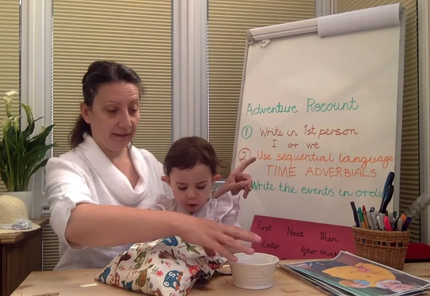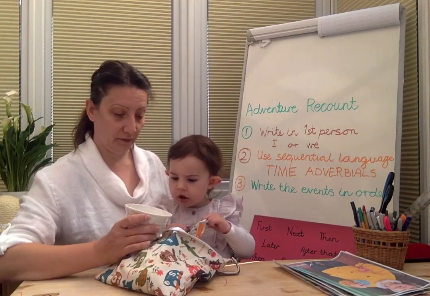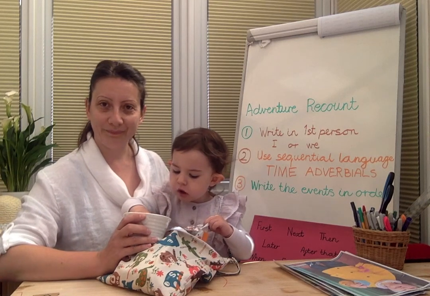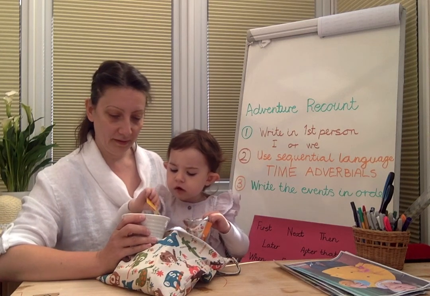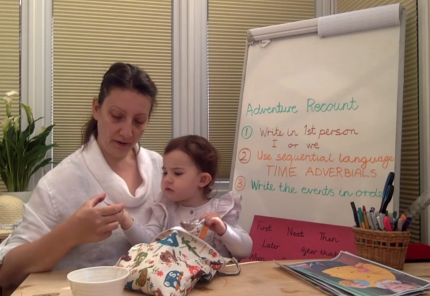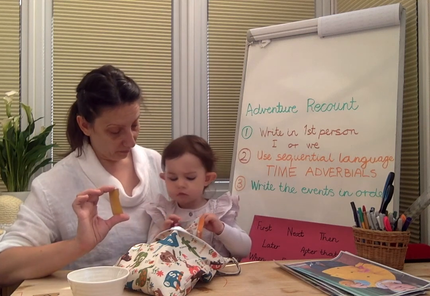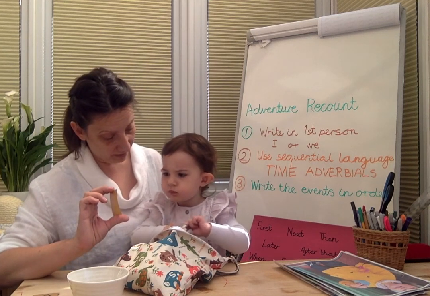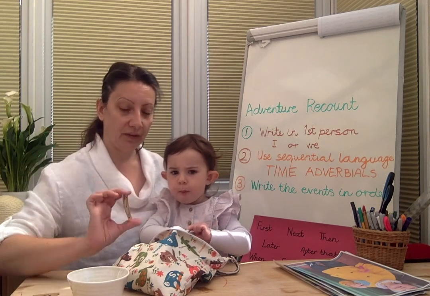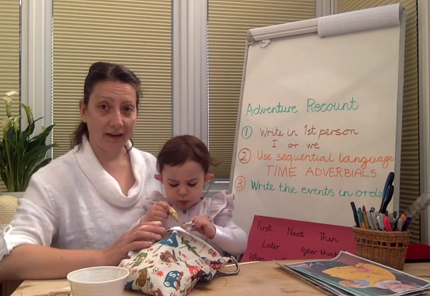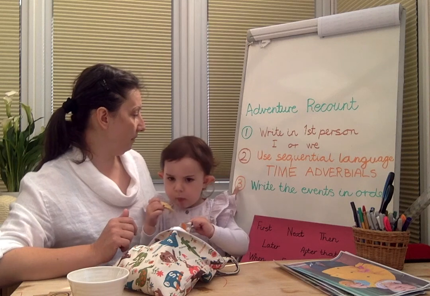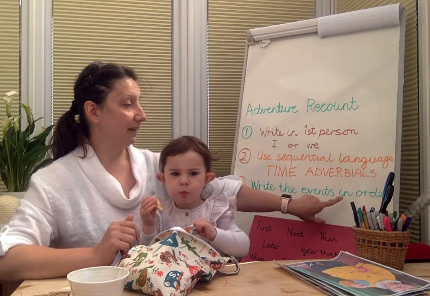What's the next feature of a recount, Larkin? Do you want to take another number from the little ball? What's that number? Should we have a look? Do you remember? Is that one 3? Yeah, it's number 3. So the third feature of a recount that we need to remember, there it is, write the events in order.